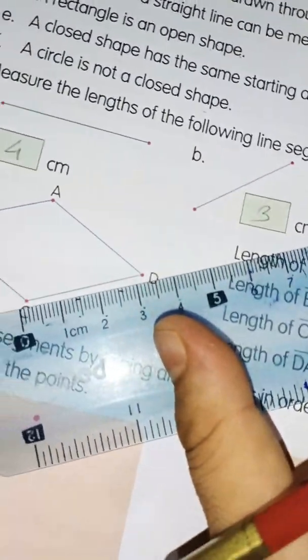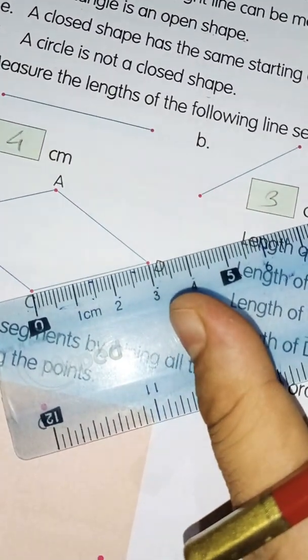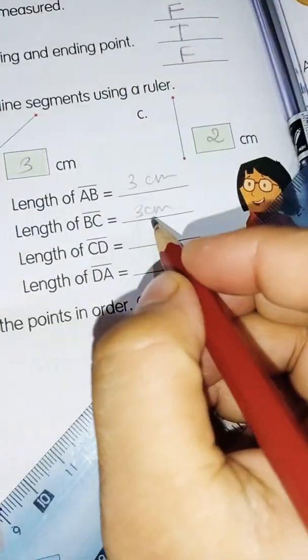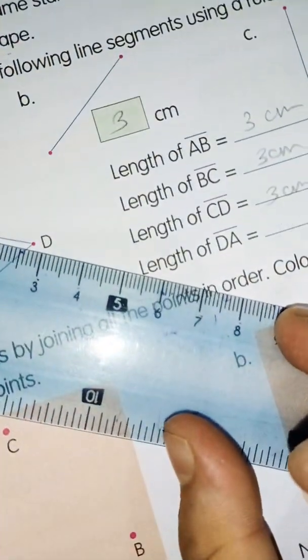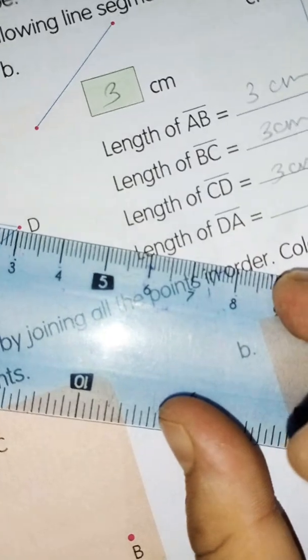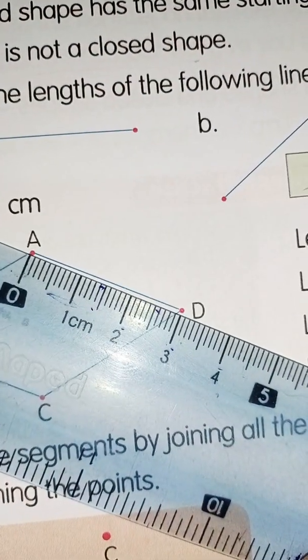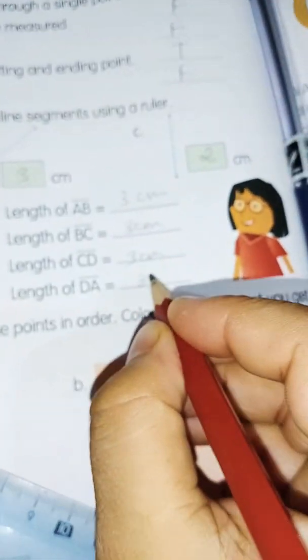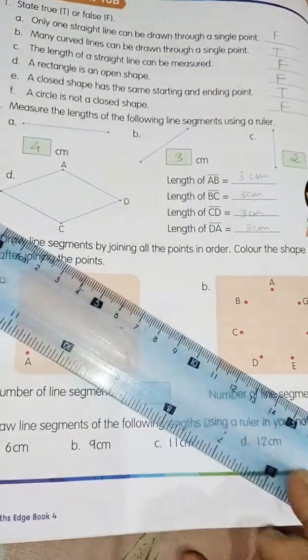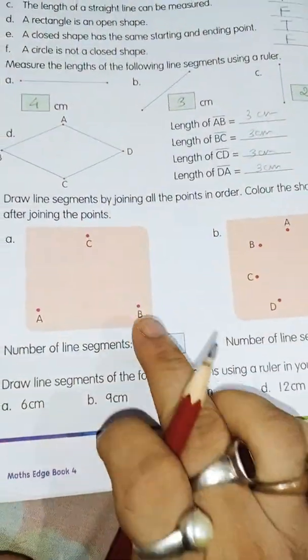If I go for CD, that is again 3, so 3 centimeter. And lastly DA, which is also 3, so 3 centimeter. So that is how you measure the length. So these are the works that was given in the last class. Now in this question what they have asked?